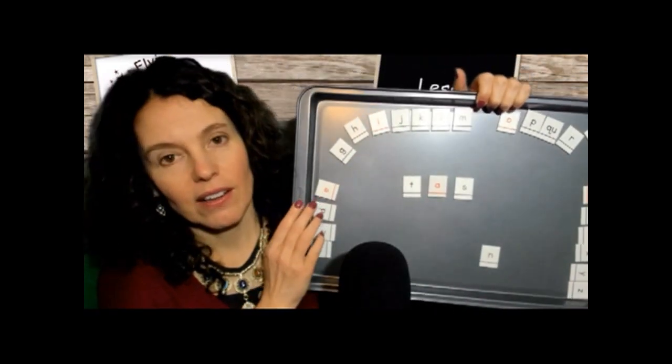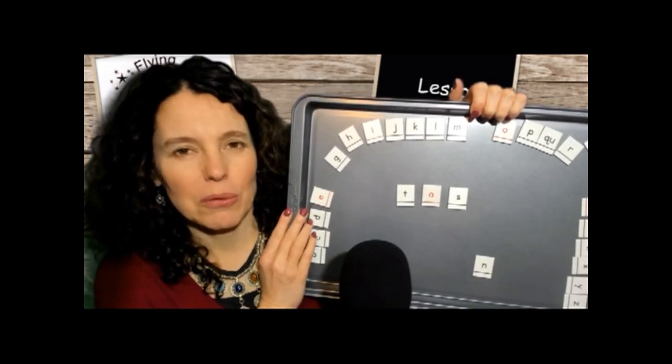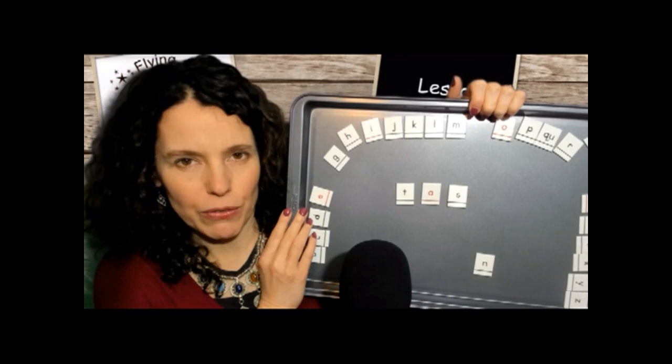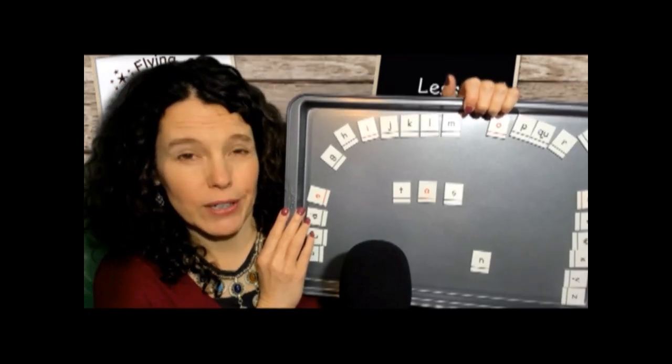But what if, let's just change it here. What if it would look like this? Is that a syllable? Remember the definition. A syllable is a word or part of a word with one vowel pattern. Well, is it a word? Let's start there.